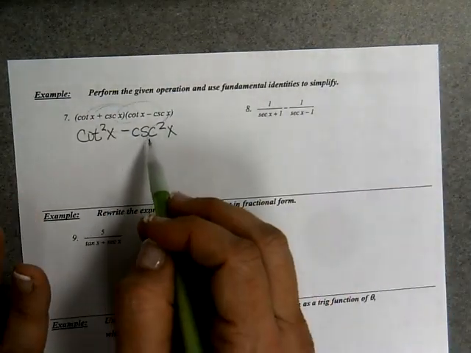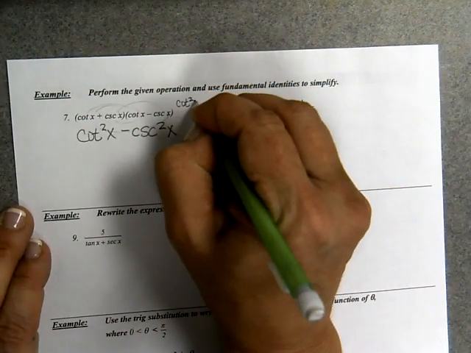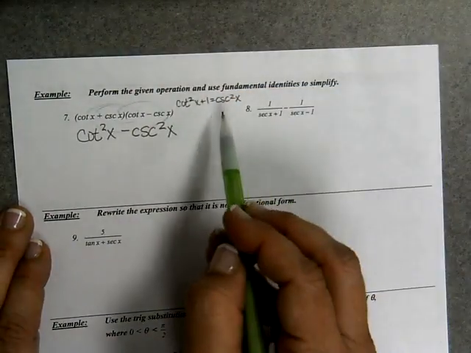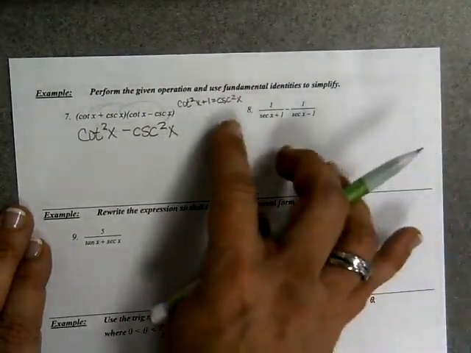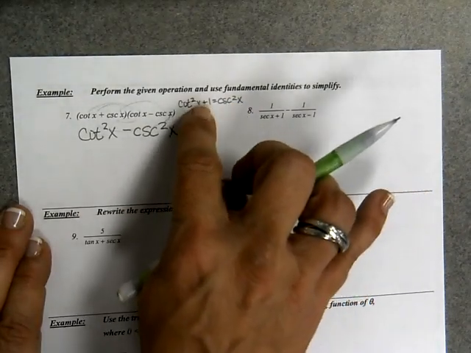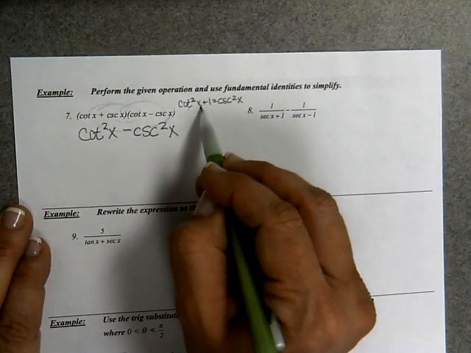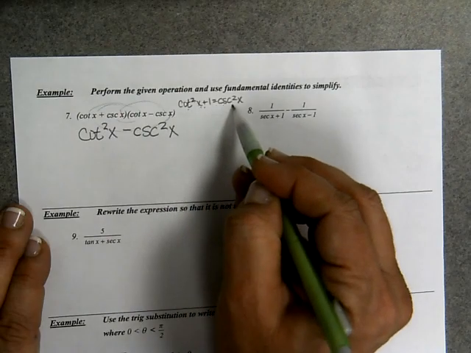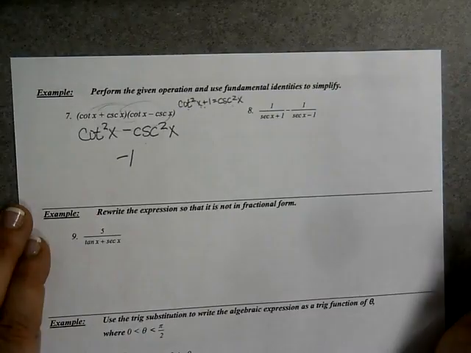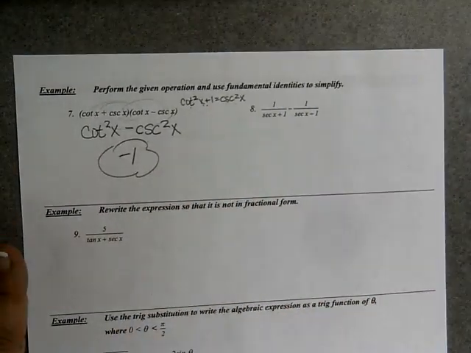Now those are both involved in the Pythagorean identity that states that cotangent squared x plus 1 equals cosecant squared x. So think about manipulating that around and what would happen. What we could do is think about subtracting cosecant squared x, subtracting 1, and what we would have is that cotangent squared x minus cosecant squared x equals -1. That's essentially what that is. That's one of those little corollary things. And so we can just simplify that to -1, and that's what that expression is equivalent to.